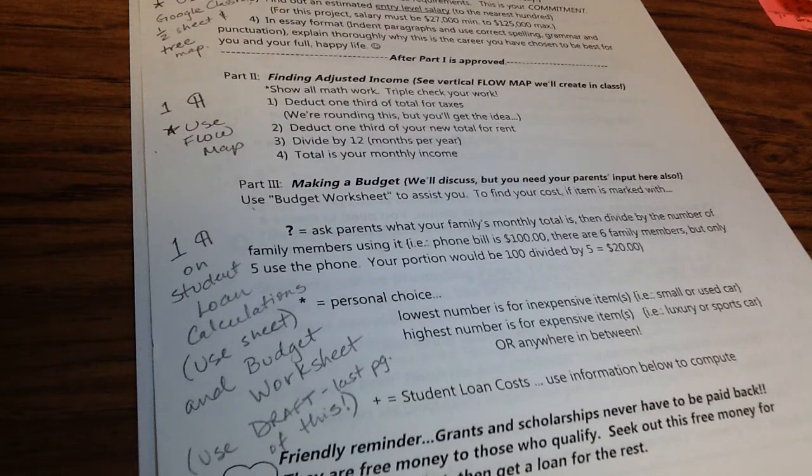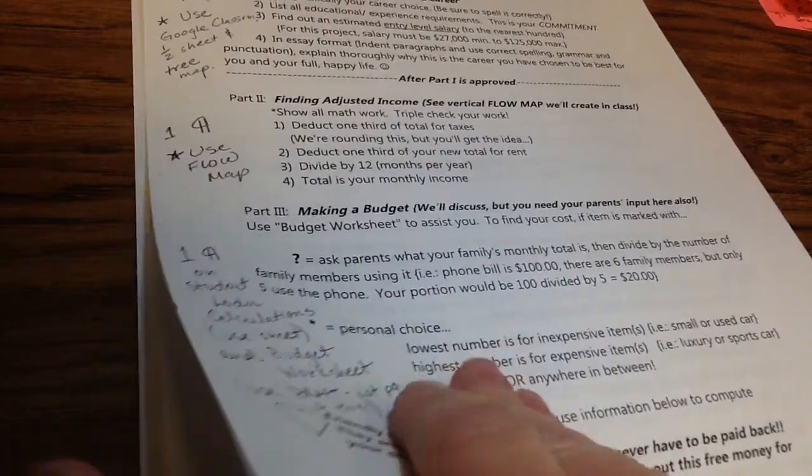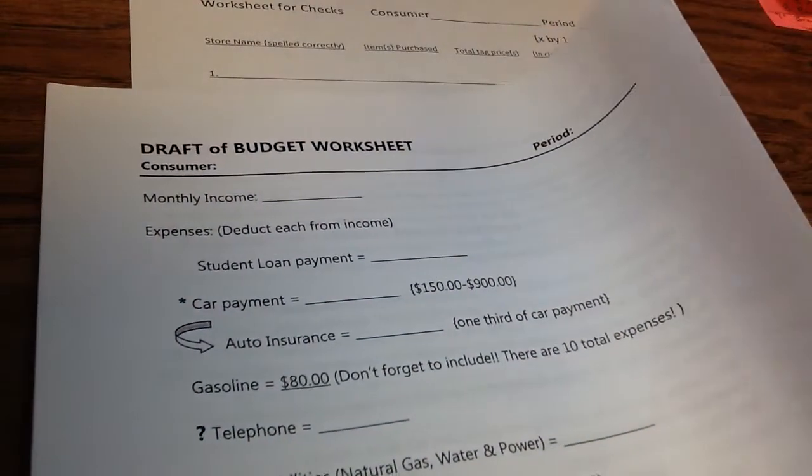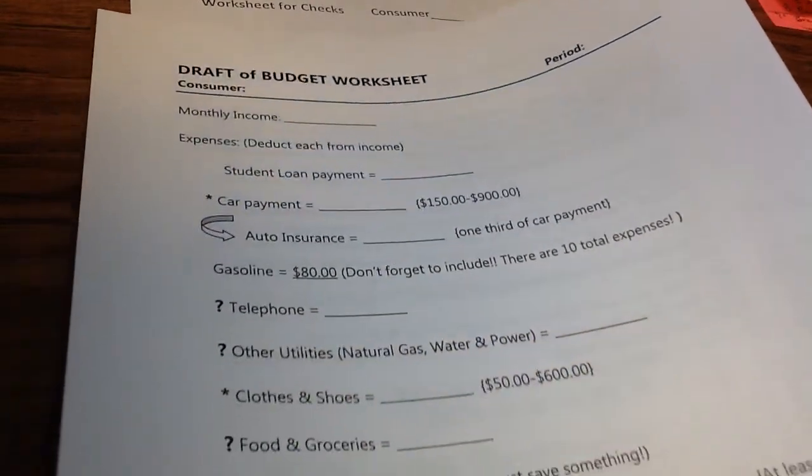We're going to be working in class on a rough draft of how to do that student loan calculations paragraph. We'll be putting that on the back of a sheet that you're receiving today. You also need to have the budget worksheet. The budget worksheet, the draft we did in class, it's on the back of this stapled project packet. We did the draft in class.